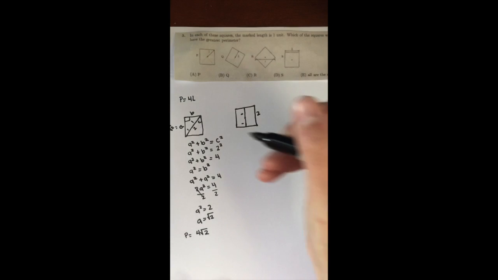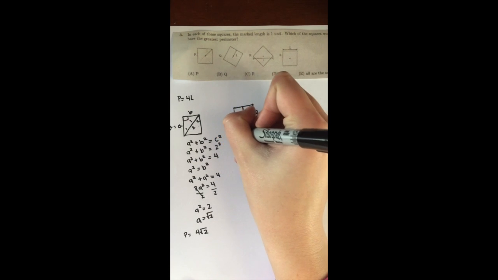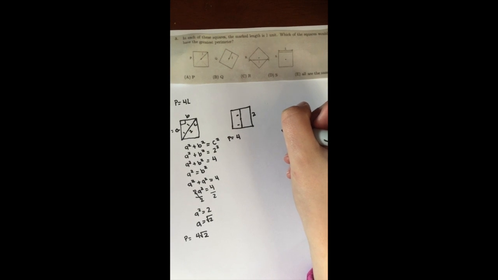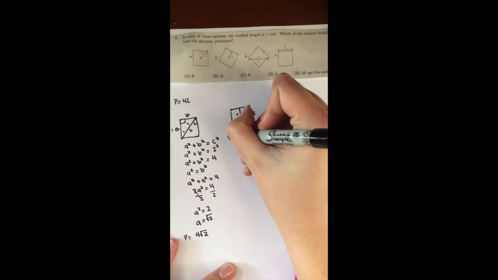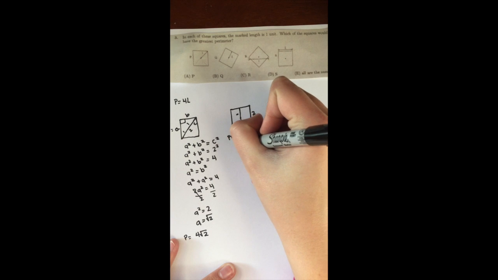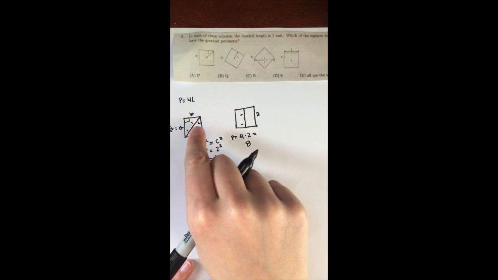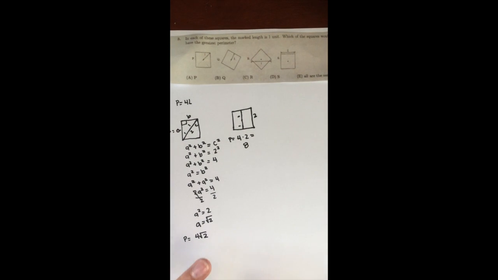So in this case, the perimeter would be 4 times the length, and we know that the length of a side is 2, so 4 times 2, and it is equal to 8. 8 is greater than 4 root 2, so we know that square A is not the answer, so we cancel that out.